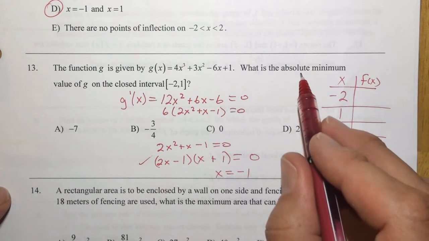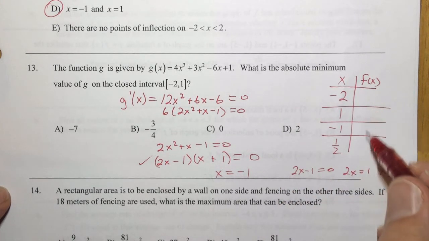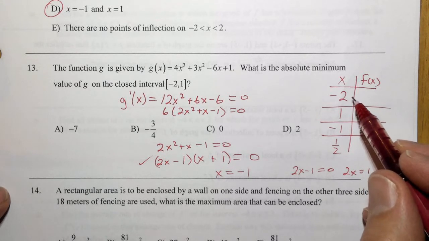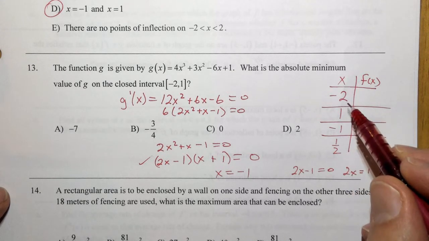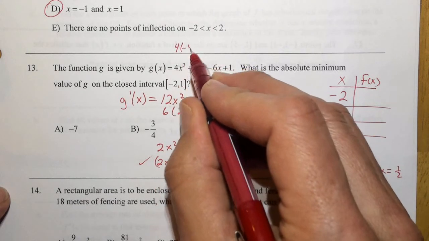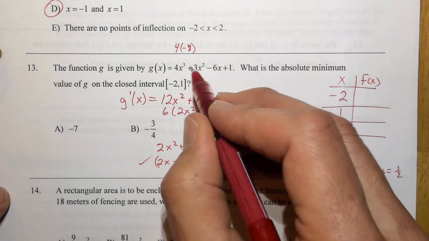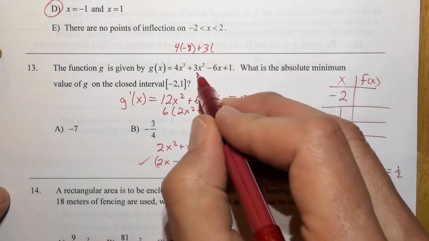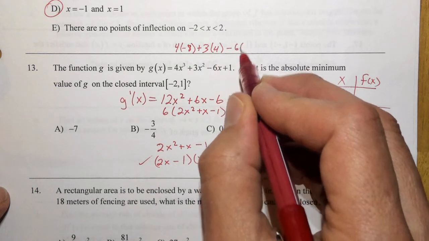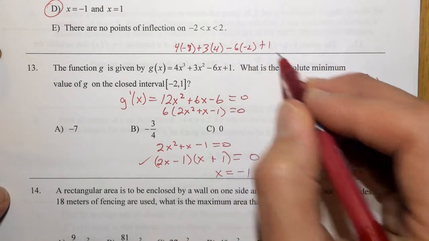We are looking for an absolute min. So we're looking to see which of these is the smallest value. So we're going to take negative 2. We're going to plug it back into the original function. All of these candidates are going to go back into the original function. So that means we have 4 times negative 2 cubed, which is negative 8, plus 3 times negative 2 squared. Negative 2 times negative 2 is 4, minus 6 times negative 2, plus 1.